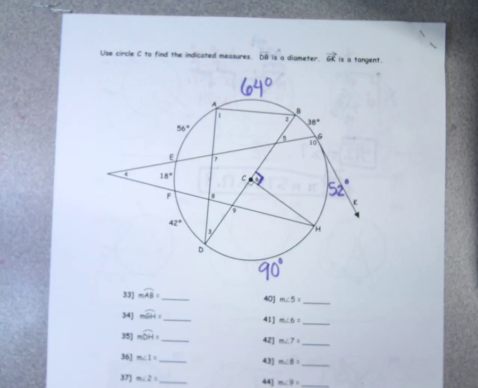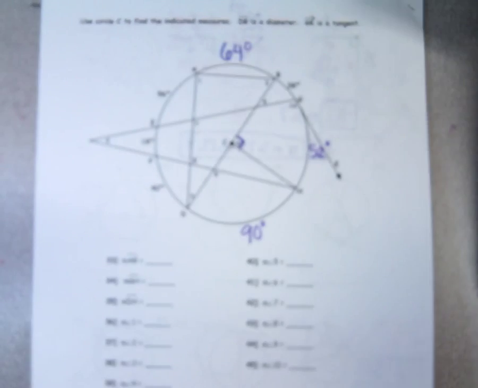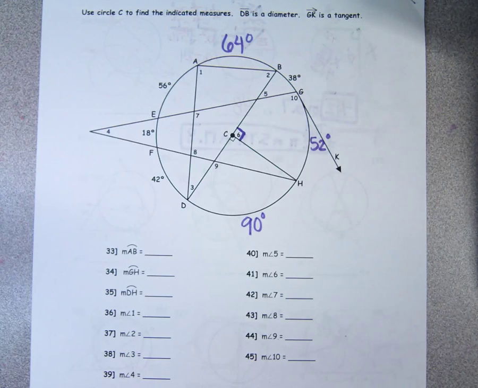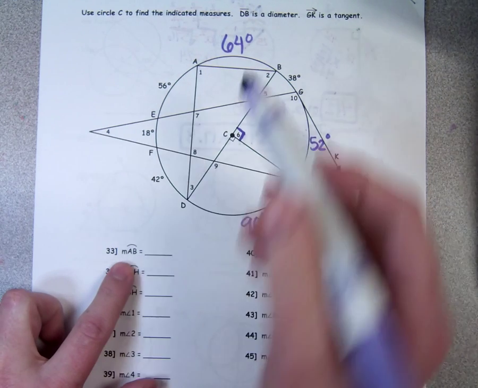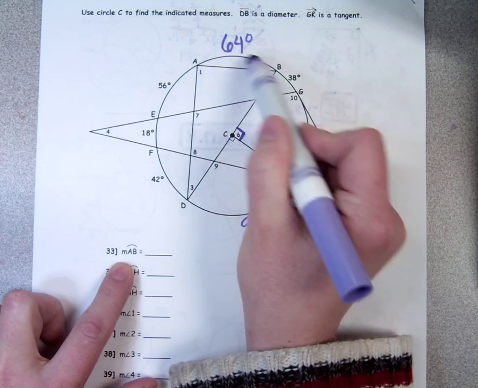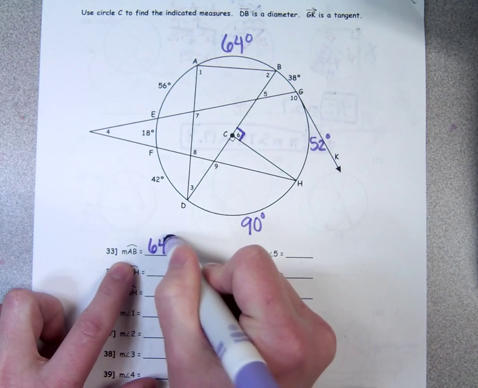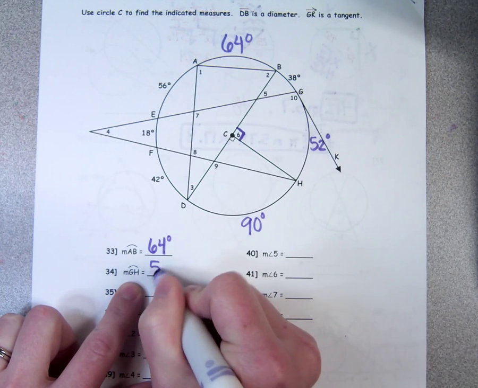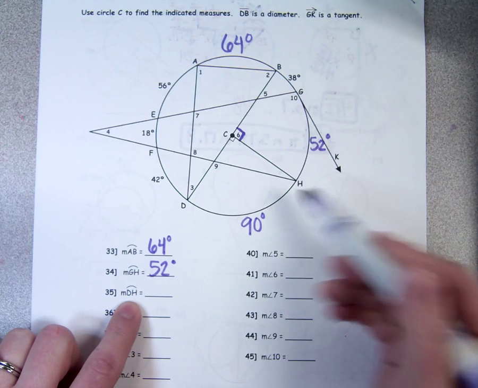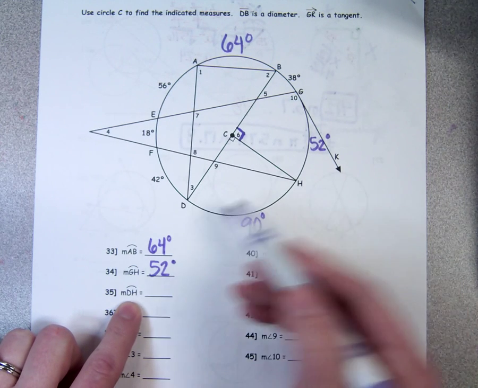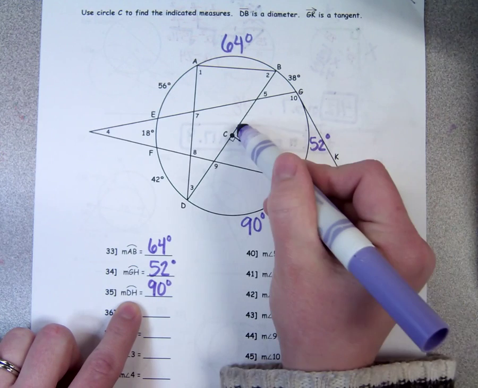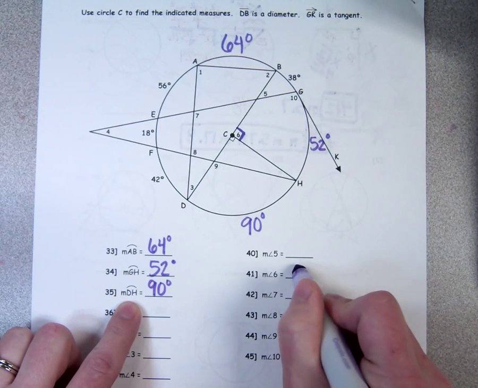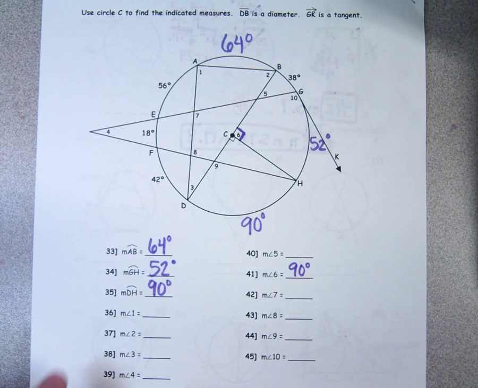I'm going to shrink this a little bit so I can fit some of the questions with the picture. Measure of arc AB, we already figured that out. The measure of arc AB is 64 degrees. Measure of arc GH, that's 52 degrees. Measure of arc DH, that's 90 degrees. And we said angle 6 is 90, so for number 41, the measure of angle 6 is 90 degrees.